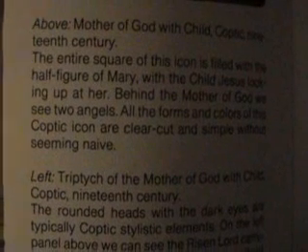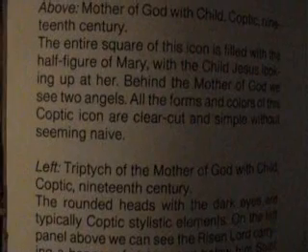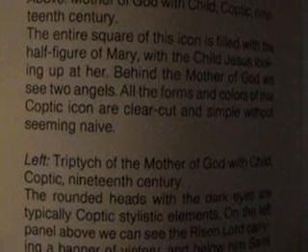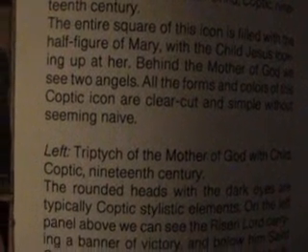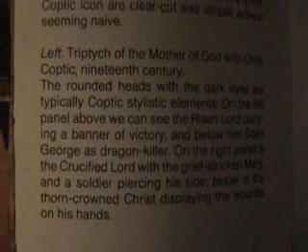Mary with the child Jesus looking up at her. Behind the Mother of God, we see two angels. All the forms and colours of this Coptic icon are clear cut and simple without seeming naive. The rounded heads with the dark eyes are typically Coptic stylistic elements.